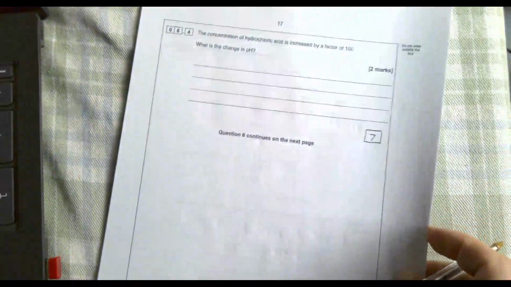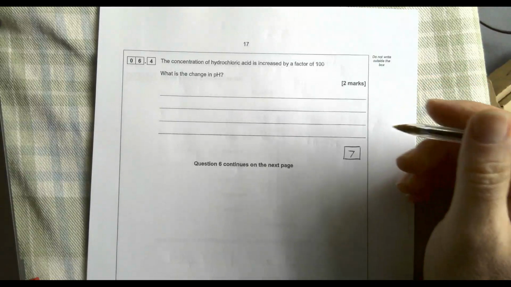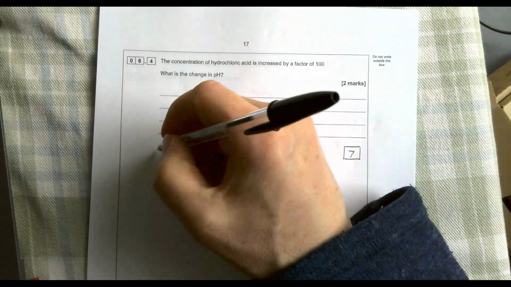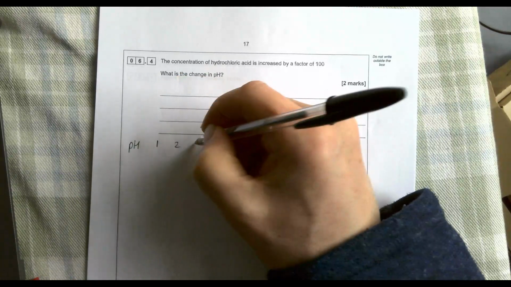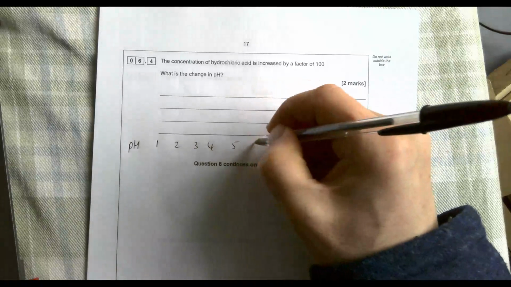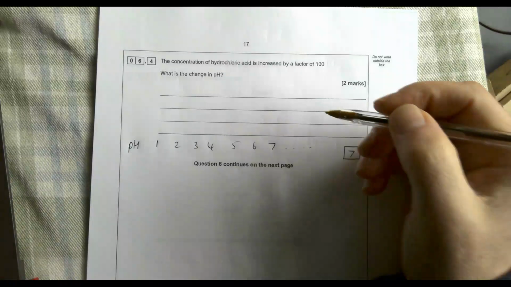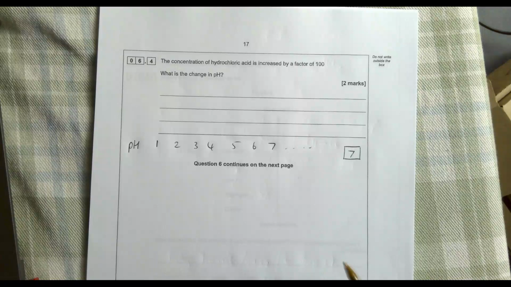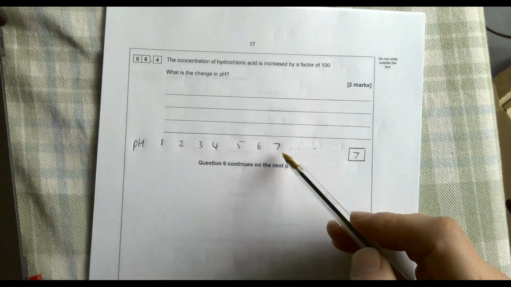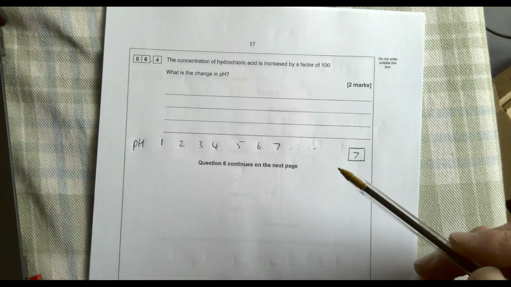So the concentration of an acid is increased by a factor of 100. Now I'm just going to remind you of what's going on here. So if we have this pH scale, which you know goes 1, 2, 3, 4, 5, 6, 7, all the way up to 14. You can actually get acids that are slightly outside this range, but more or less acids go from 1 to 7, which is neutral, and then you've got alkalis above 7, right?